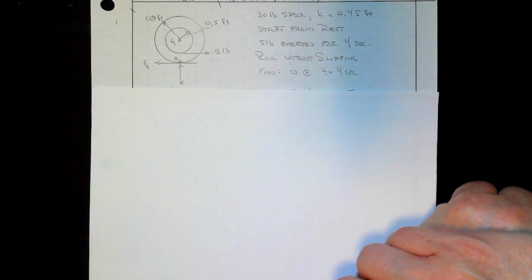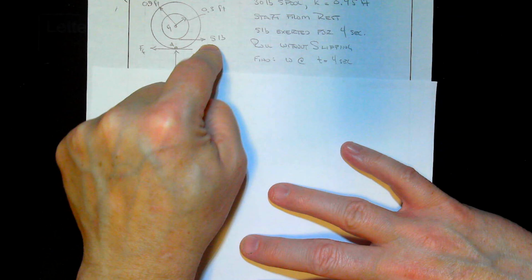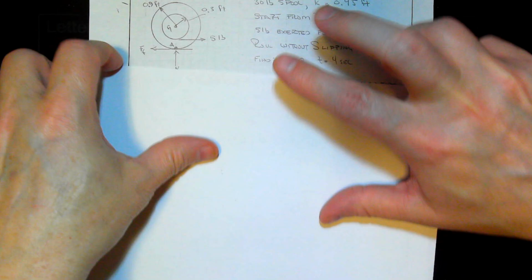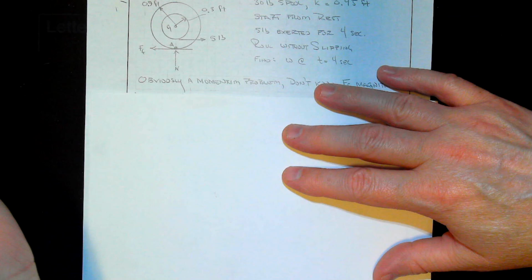So here's our next problem. We have a wheel that appears to have a spool on it. So there's some rope wound around here, and it's coming off there, and somebody's pulling on that rope with a 5-pound force.